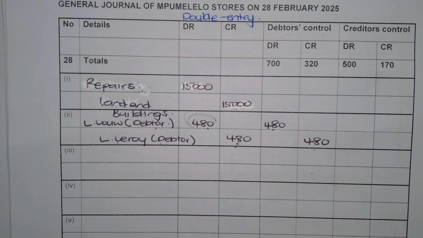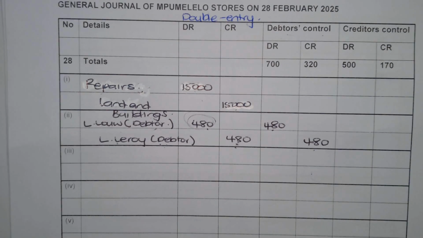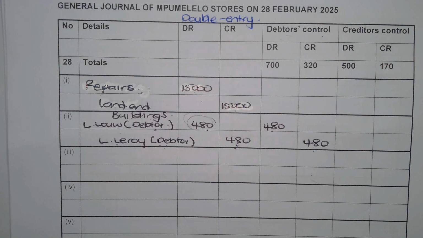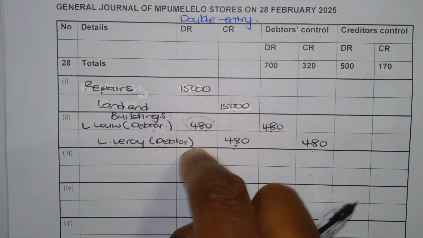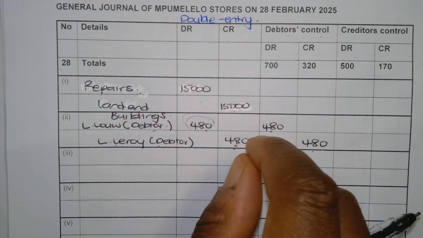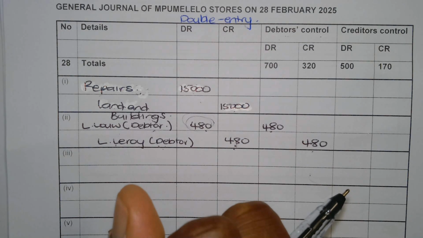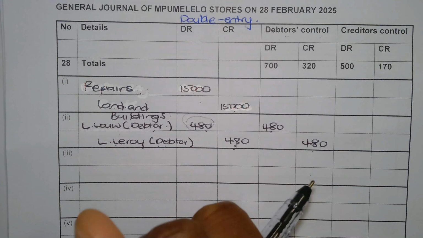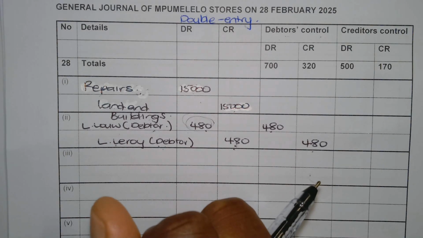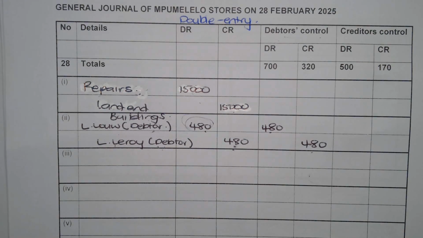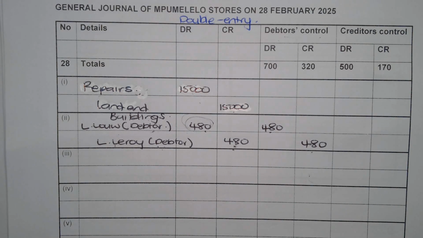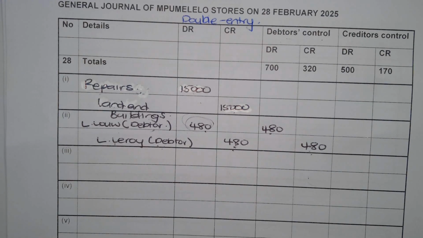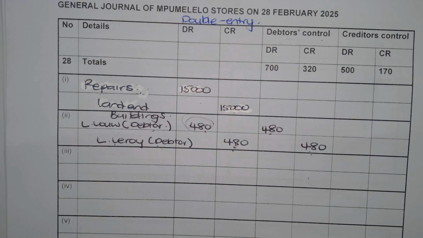You don't need to crack your heads for this, but you just need to understand that, okay, fine, this account is a debtor, right? In the double entry, did it affect the debtor? Yes, it affected the debtor. You go to the debtor, you go to the column. Was the first account a debtor? Yes, it was a debtor. So we need to put a debit on debtors control. And then the second account, was it a debtor? Yes, it was a debtor. Was it credited? Yes, it was credited. So I simply put it on the credit side. That's it. You got your marks.